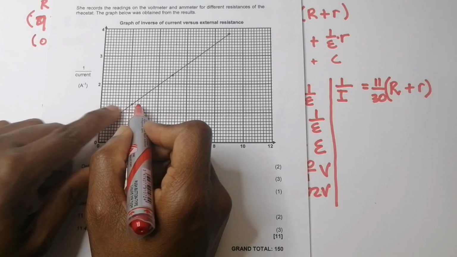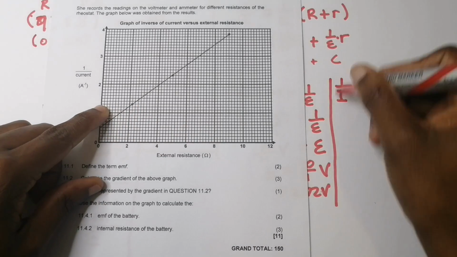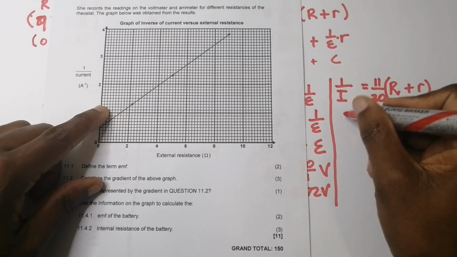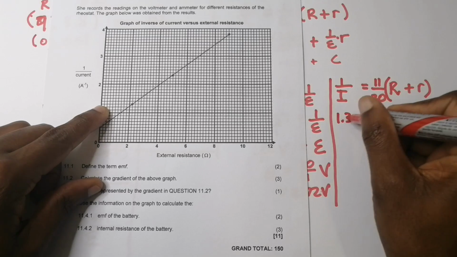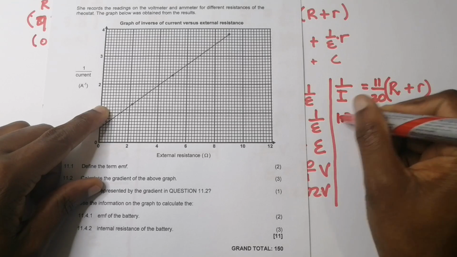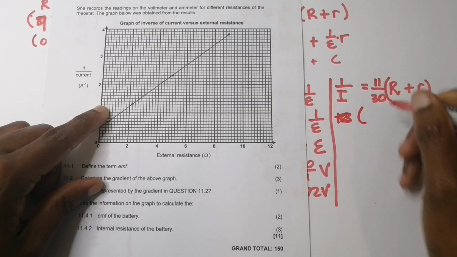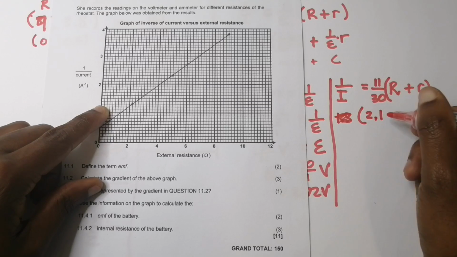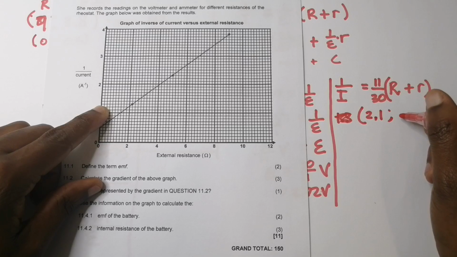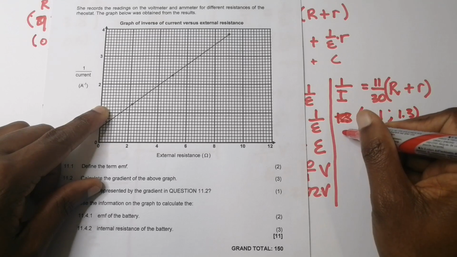So 1 over current, our y, is 1.3. I'm substituting the point, where x is 2.1 and y is 1.3, into that equation.